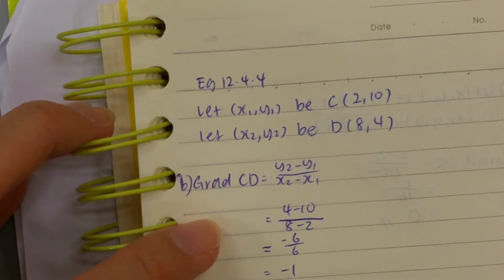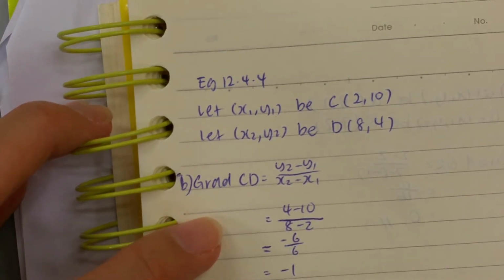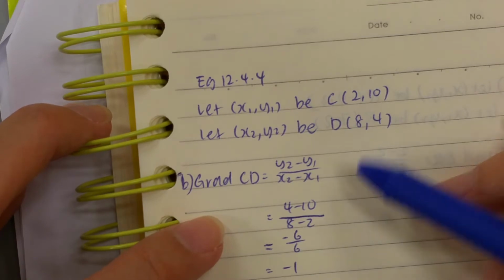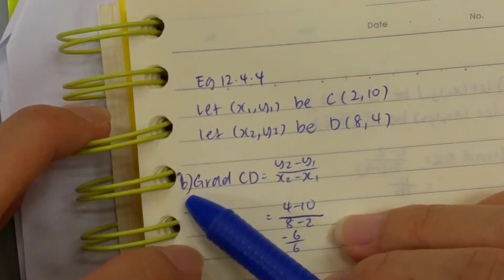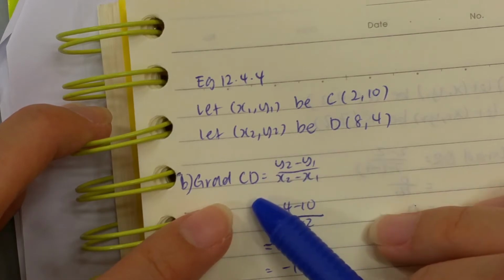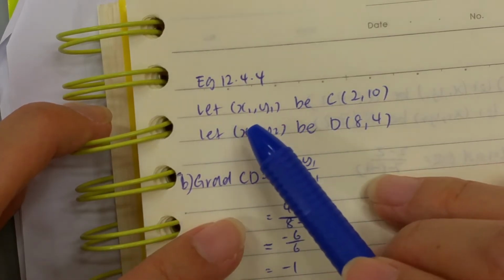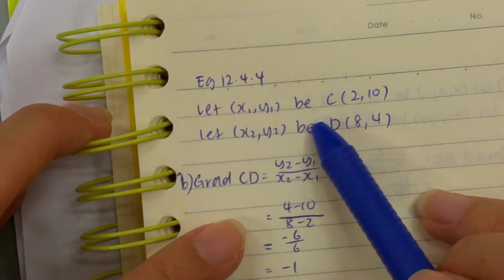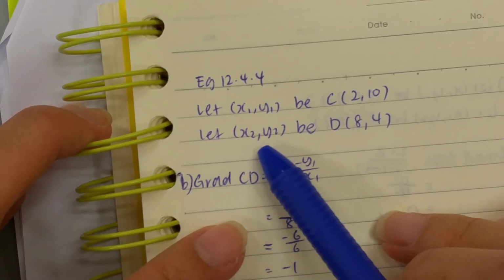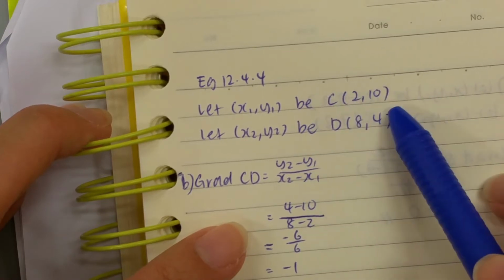By now you should be more familiar with how to do gradient, so I'm going to go a little bit faster. This is for example 12.4.4, question B. Now, gradient CD. So first step, always write down what is your x1, y1 and what is your x2, y2. So let x1, y1 be point C, let x2, y2 be point D with the coordinates, okay?